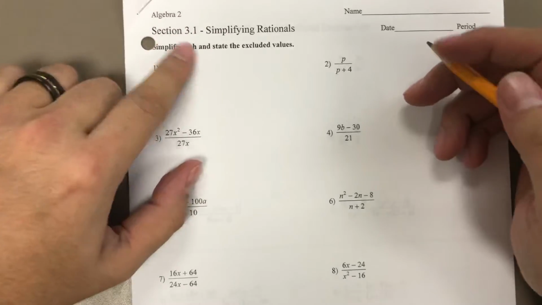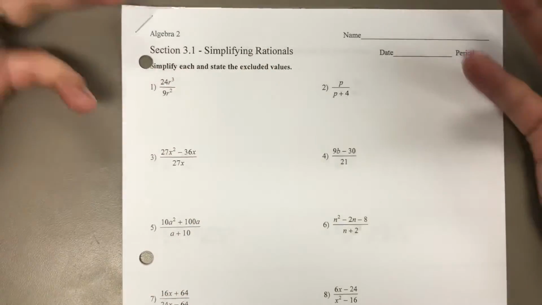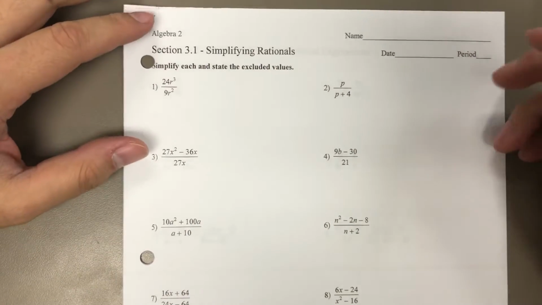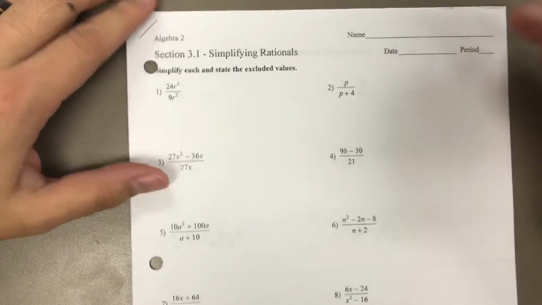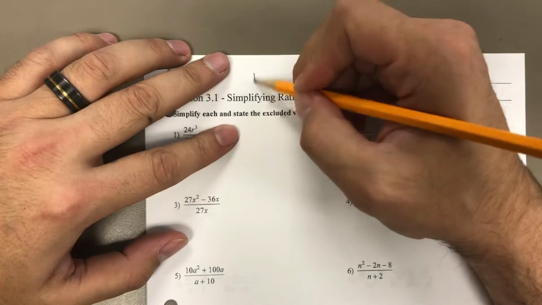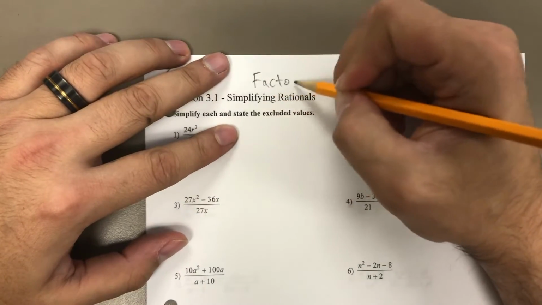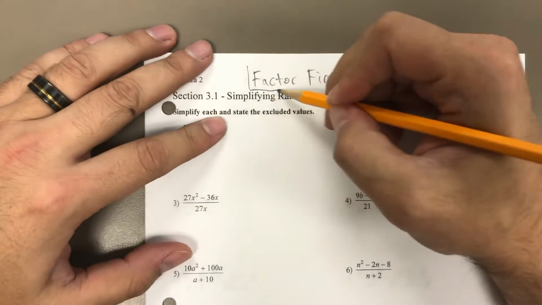The whole section, or the whole chapter on 3, is going to be on rational functions, which are just polynomials over other polynomials. So we're going to be using the same rules that we did for polynomials. The same key rule is going to apply here, and that's that you need to factor first. Make sure to factor, okay? Very, very important to do this.